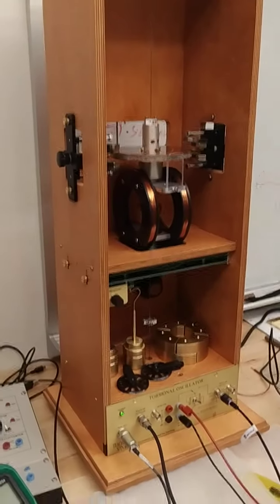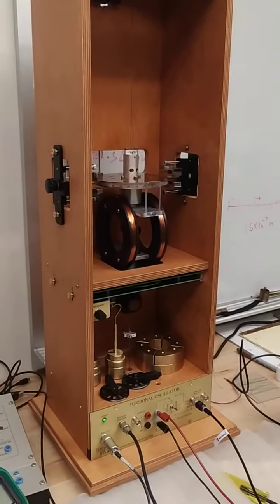Hello. Who are we talking to? I'm Veronica. I'm Tyler. And where are we? We are in the optics lab at Scranton. And I'm Declan. Now, we're looking at this beautiful torsional oscillator machine. Can you tell us what's going on here?